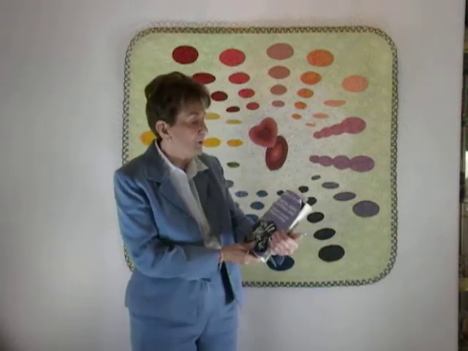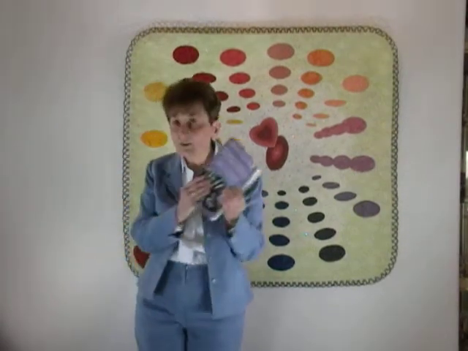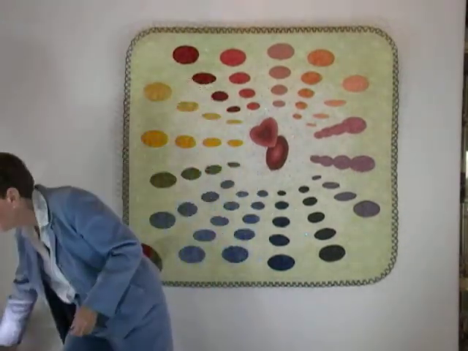I suggest this book by William Dunning, Changing Images of Pictorial Space. It has all different kinds of perspectives in it. These are simple linear ones, but there are other kinds. So check this book out. I think you'll enjoy it.